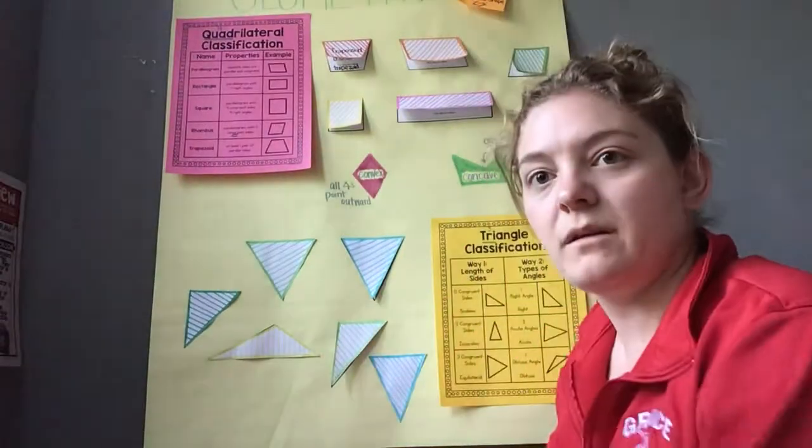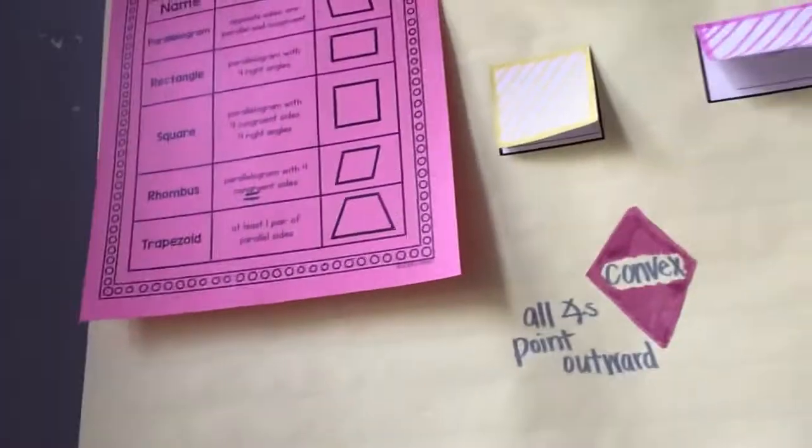Congruent means equal. Ooh. Let me zoom in a little bit for you guys, okay? But you've got your pink sheet in front of you too. Here, I'll zoom in. You can see where I put the equal sign. Oh, guys, sorry. Right there. Congruent sides. Sorry, I am not great with this camera.